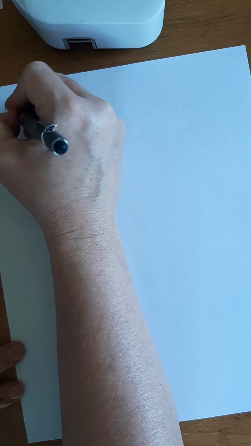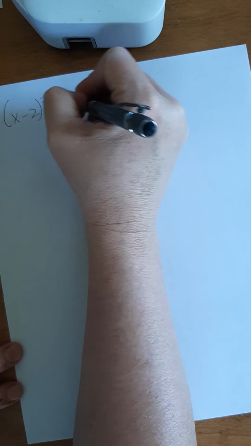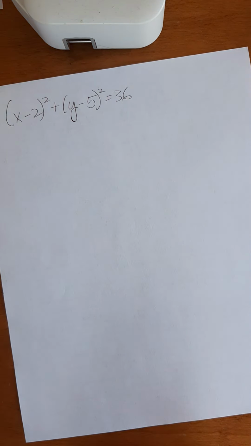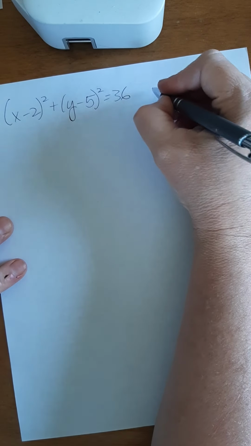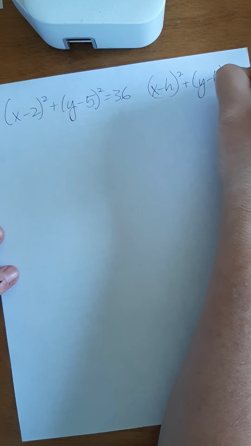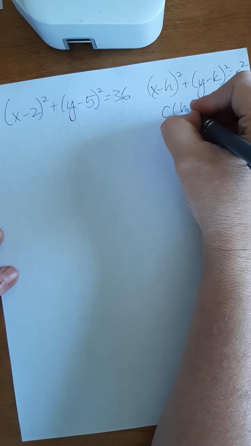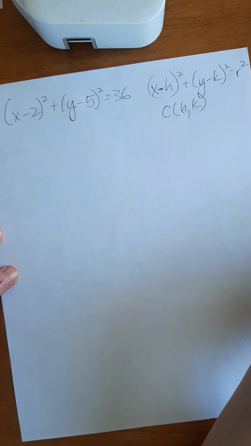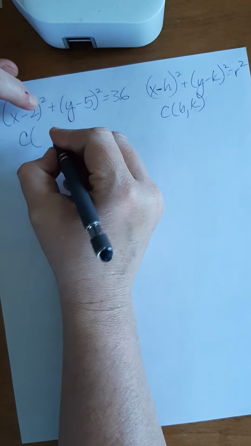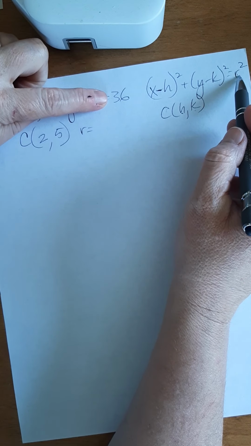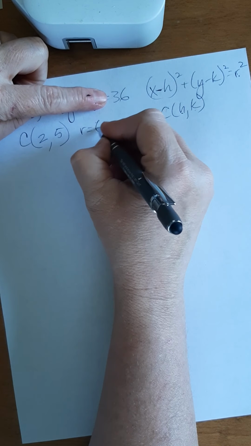And last but not least, equation of circles is one more thing we did to finish this chapter up. Remember if they give you the equation to find the center, the standard form where the center is h, k looks like this. So notice how for it to be positive, that means minus is part of the formula. So the center is positive 2, positive 5, and the radius is the square root of 36, which is 6.